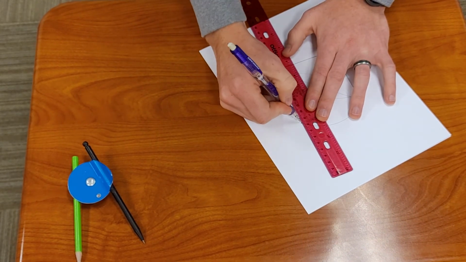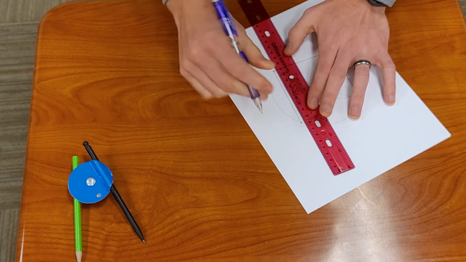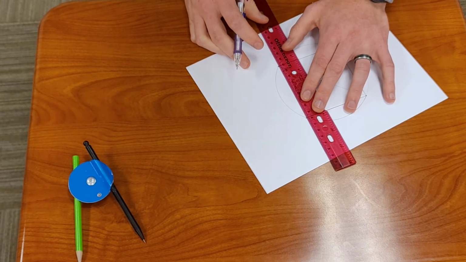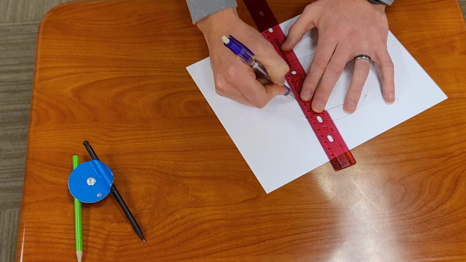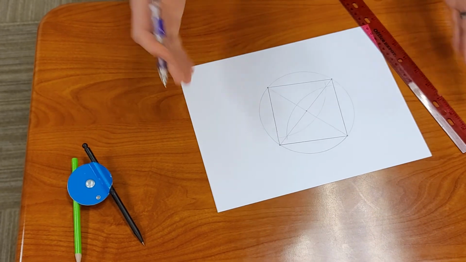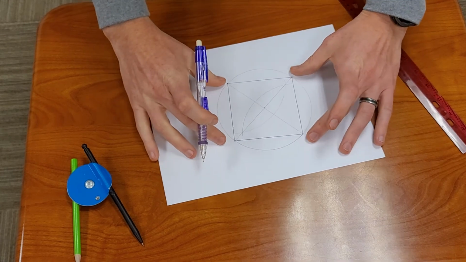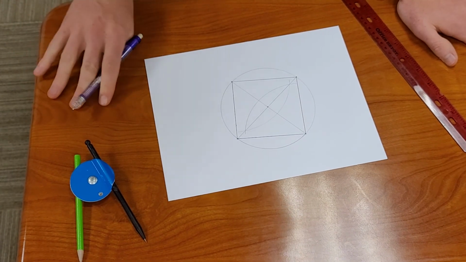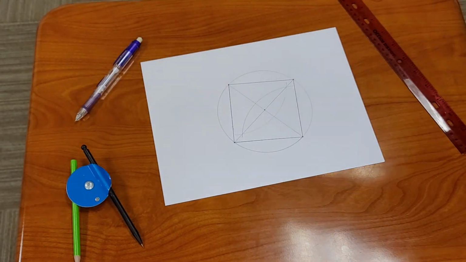So we really just had one technique we wanted to use here, and we were applying that technique, that perpendicular bisector, to inscribe a square. And there it is, look at it. That is a perfect square inscribed in our circle. Hey, yeah, that's what I'm talking about. Woo!